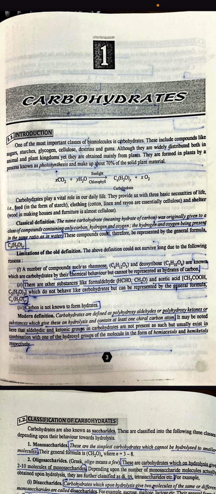Carbohydrates play a vital role in our daily life. They provide us the three basic necessities of life, that is, food in the form of starch, clothing, that is, cotton, linen, rayon, which are essentially cellulose, and shelter, that is, wood in making houses and furniture, which is almost cellulose.